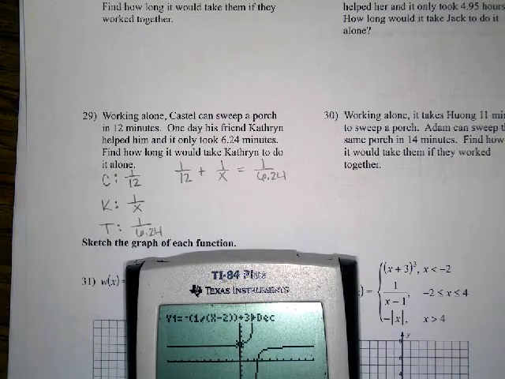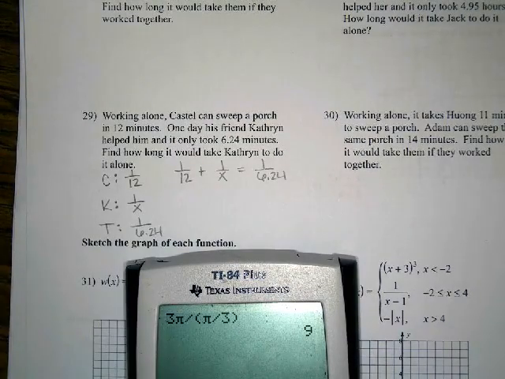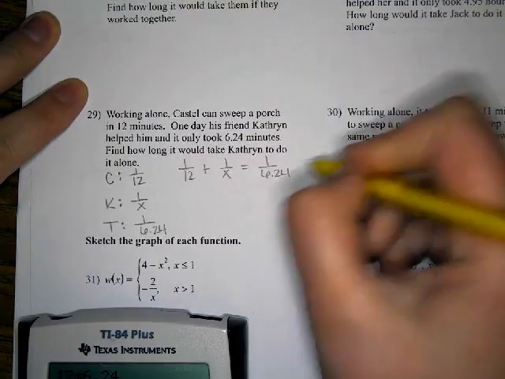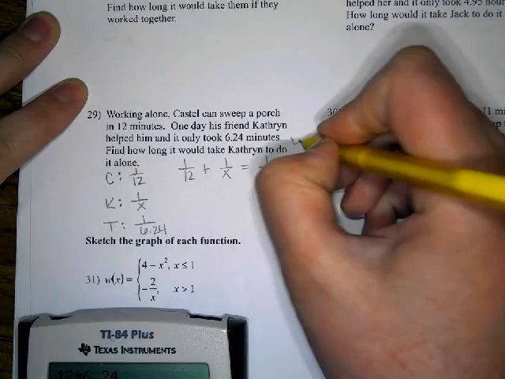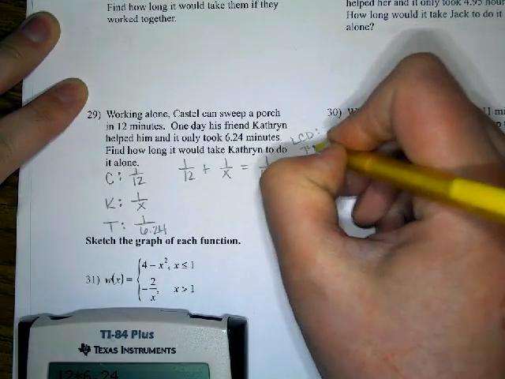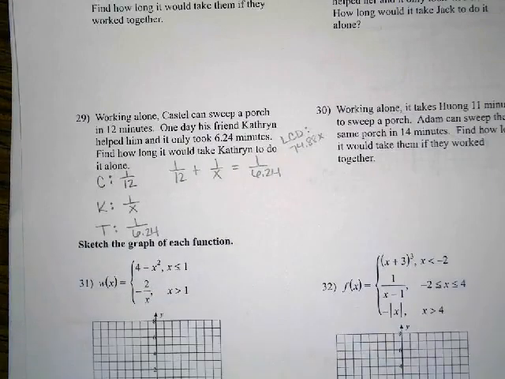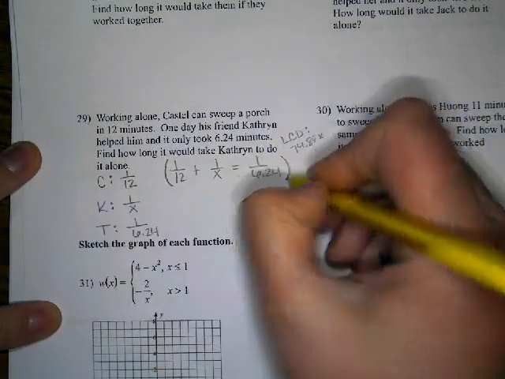What I ended up telling students to do with this problem, since it's a decimal, is just to take the 12 and the 6.24 and multiply them together, 74.88, and just say that the least common denominator is 74.88x, and leave it at that and don't get caught up in it. It's not a big deal if your least common denominator is a decimal. It works out just fine.